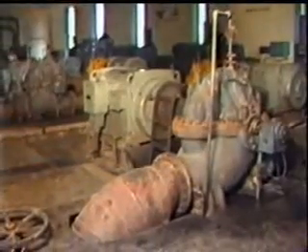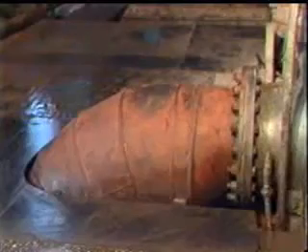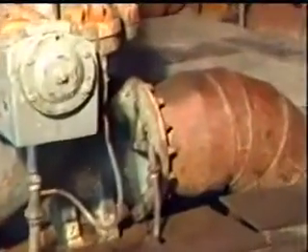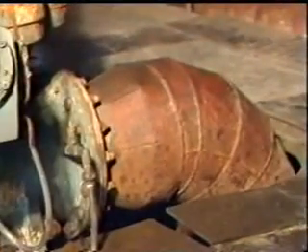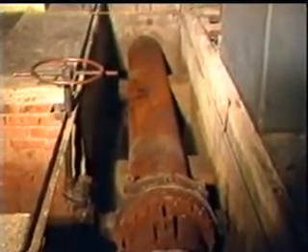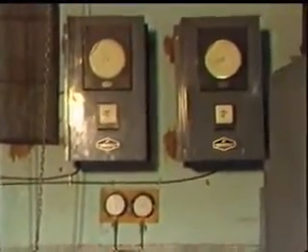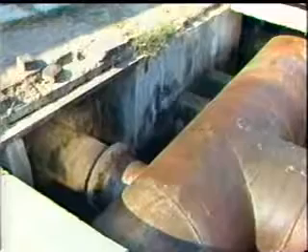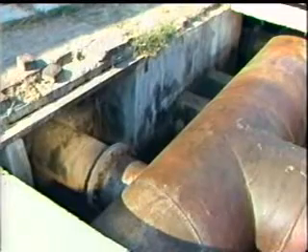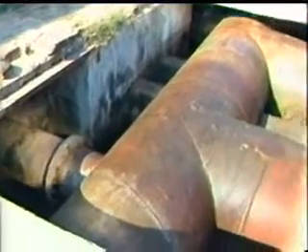A number of centrifugal pumps are provided in the pump house which force water under pressure to the outlet lines. All these pumps are connected to the outlet through the manifold.